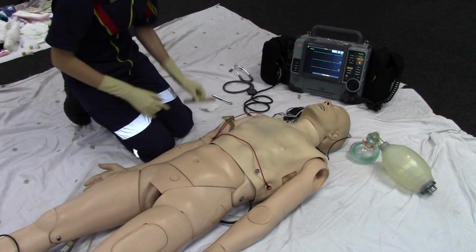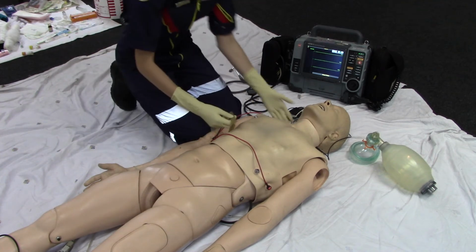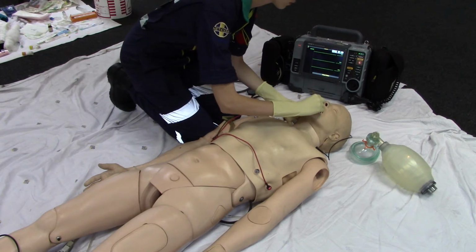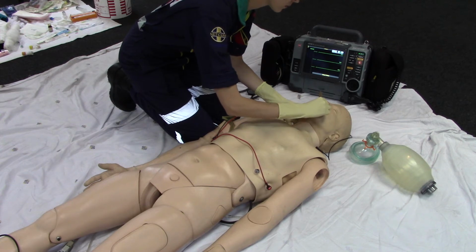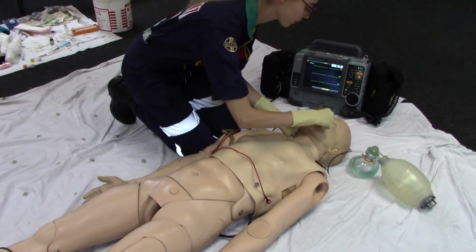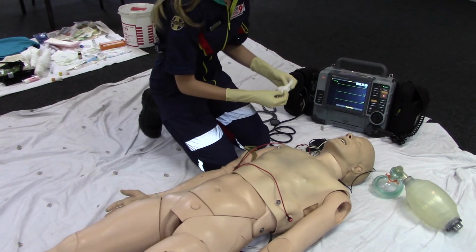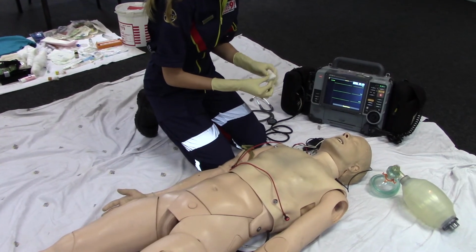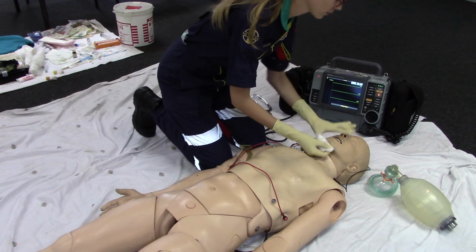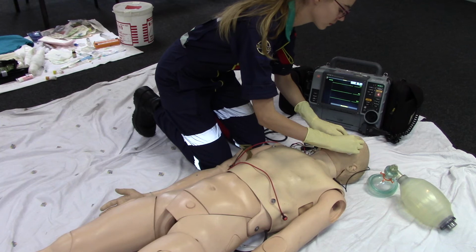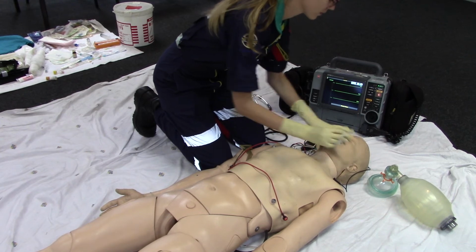Assess for a gag reflex by manipulating any airway that is in situ or using a tongue depressor across the base of the tongue under direct visualization. Assess for corneal reflex using gauze or cotton wool. Pull down the lower eyelid if needed and touch the cornea of the eye while observing the upper eyelid for movement. Repeat on the opposite eye.